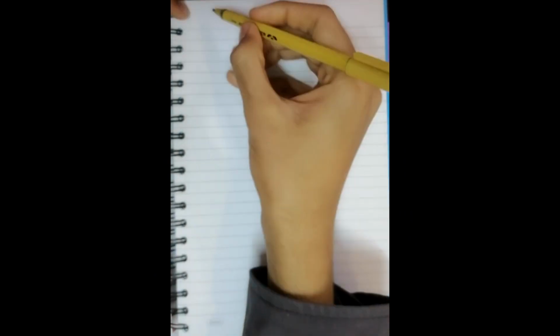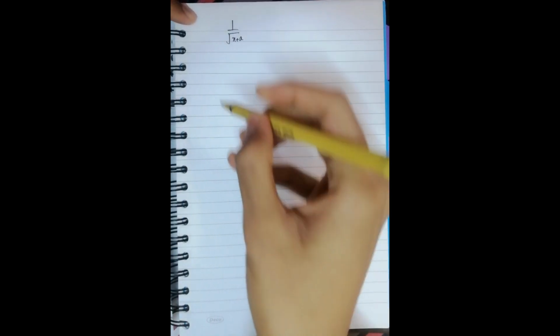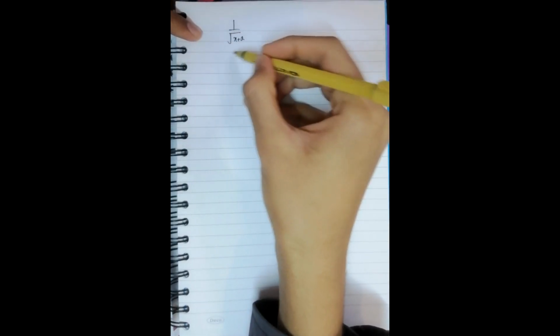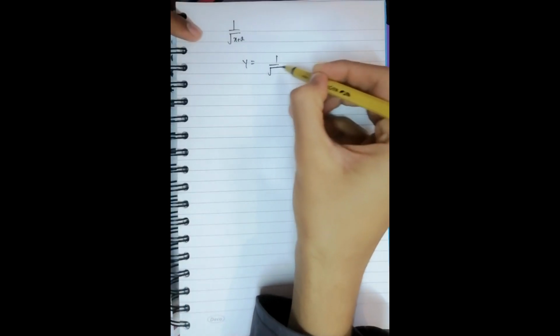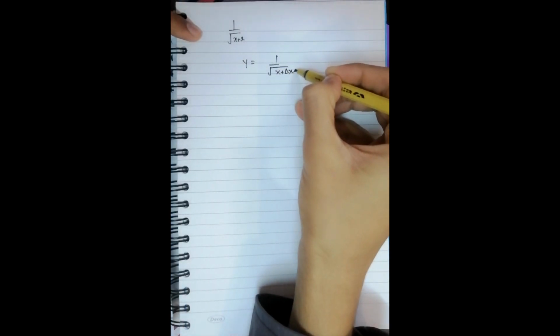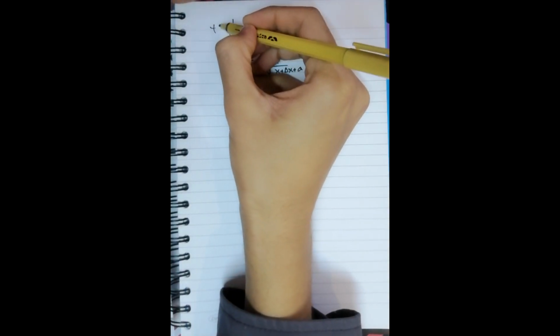Okay, so I have another question in which I have to find the derivative of this, 1 divided by root x plus a. So what am I going to do? I'm just going to add my increment, x plus delta x plus a, and also I'm going to add my increment in the dependent variable. Let's just start with over here.